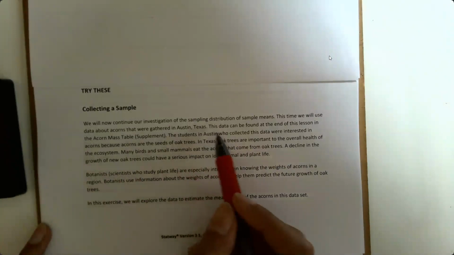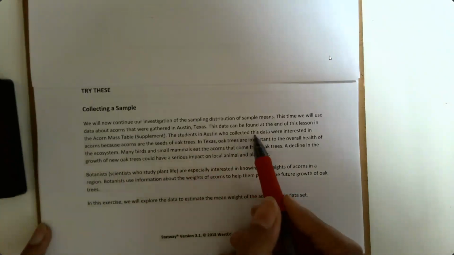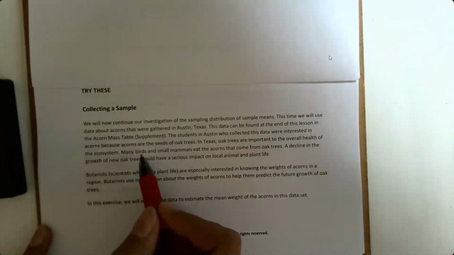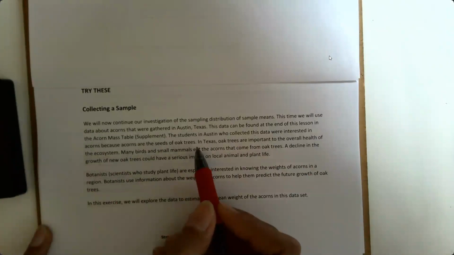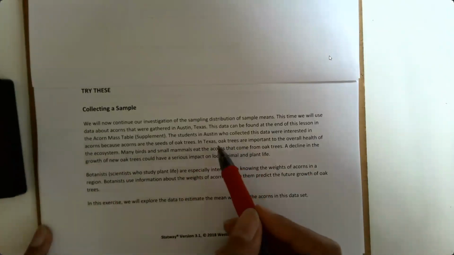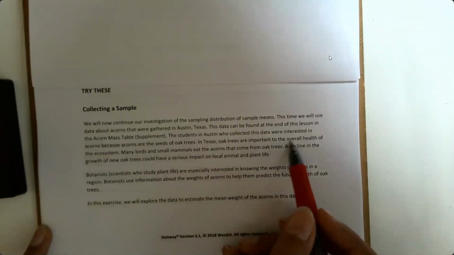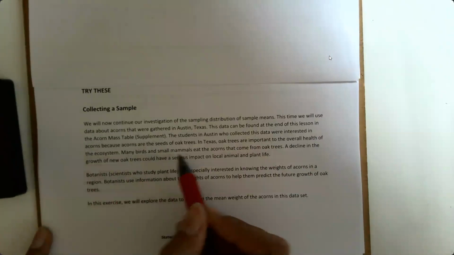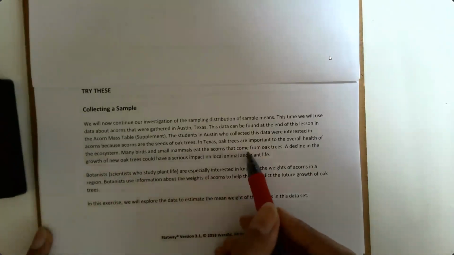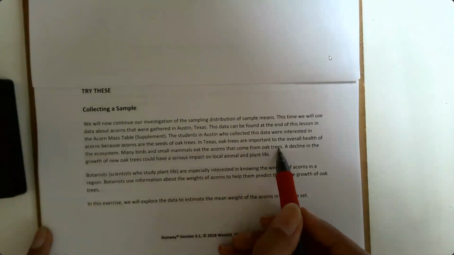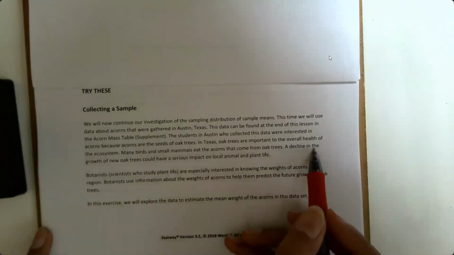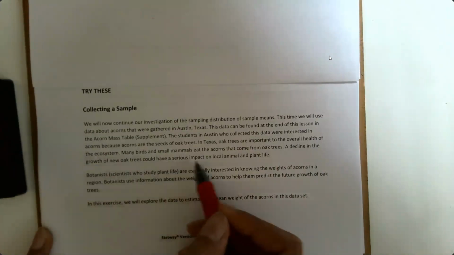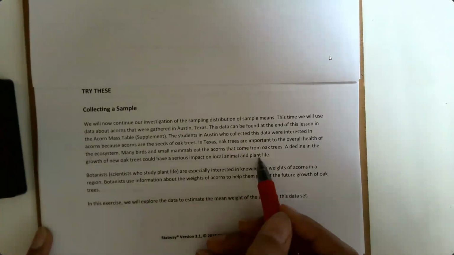The students in Austin who collected this data were interested in acorns because they are the seeds of oak trees. In Texas, oak trees are important to the overall health of the ecosystem. Many birds and small mammals eat the acorns that come from oak trees. A decline in the growth of new oak trees could have a serious impact on local animal and plant life.